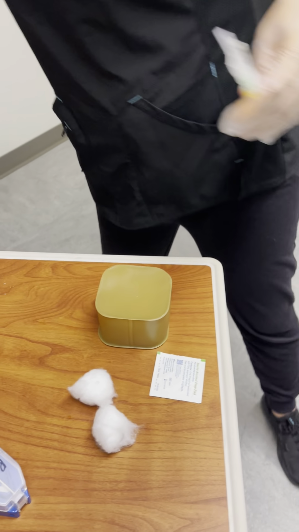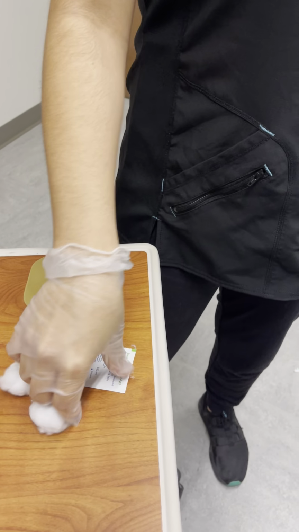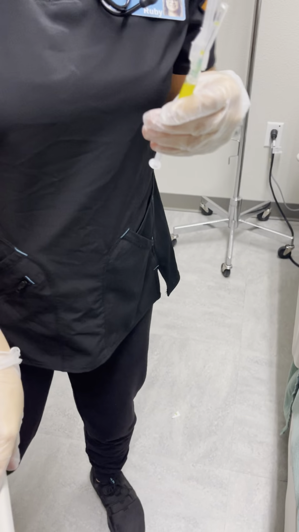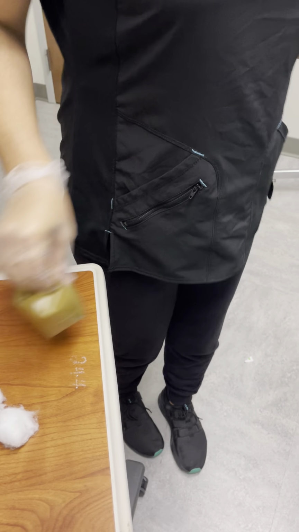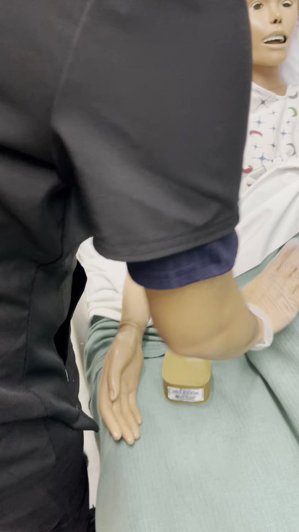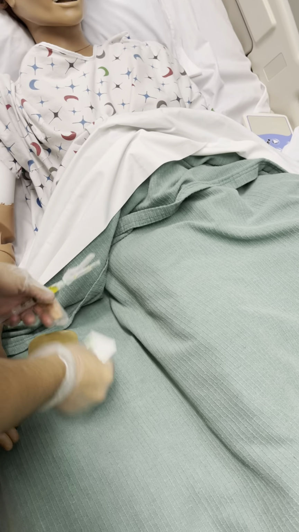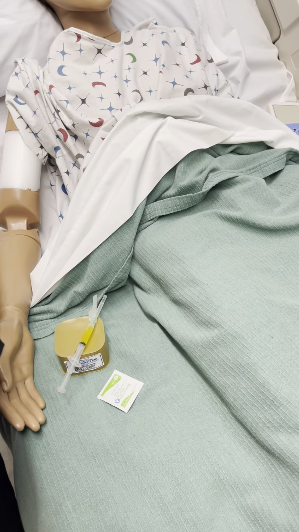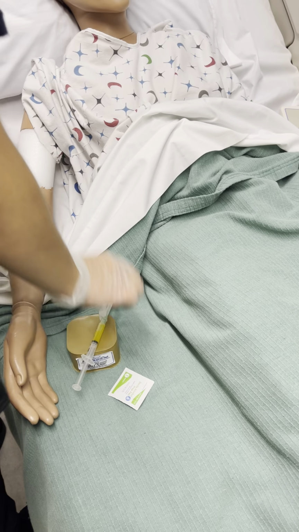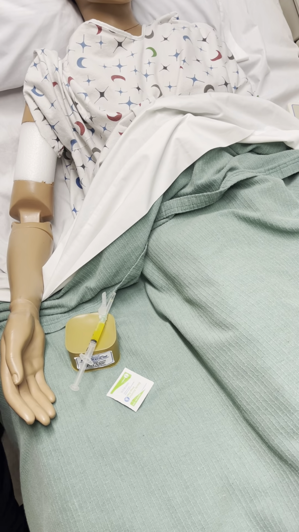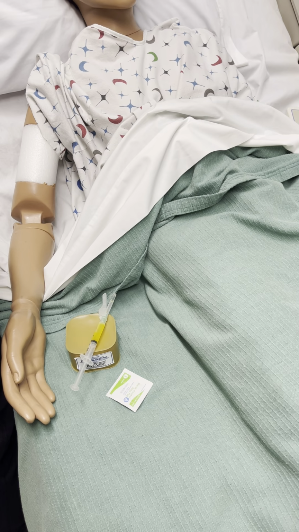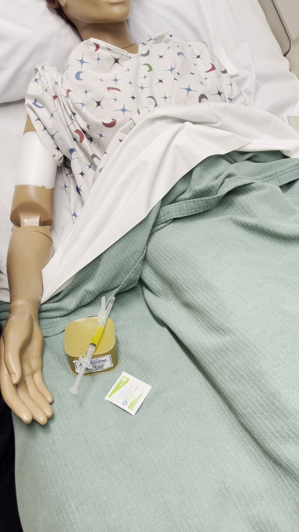I'm gonna go ahead and grab my last one. This one's gonna go in your thigh, just because it's a little bit more medication than the rest. For this, I'm gonna probably lay you back down just a little bit.